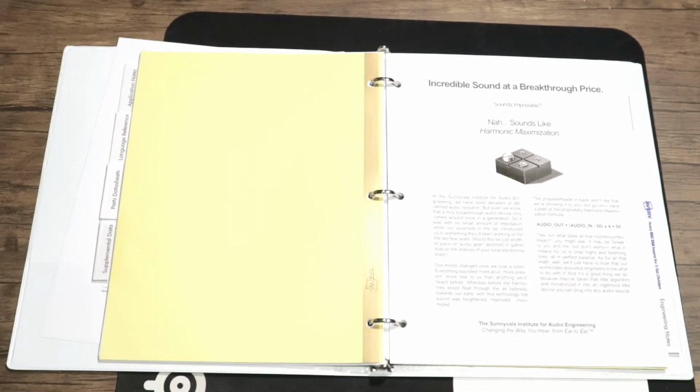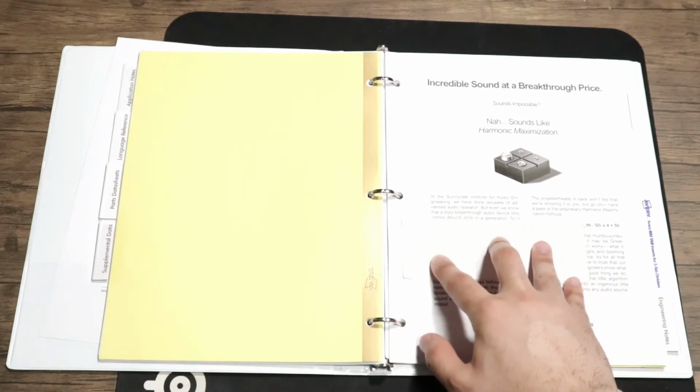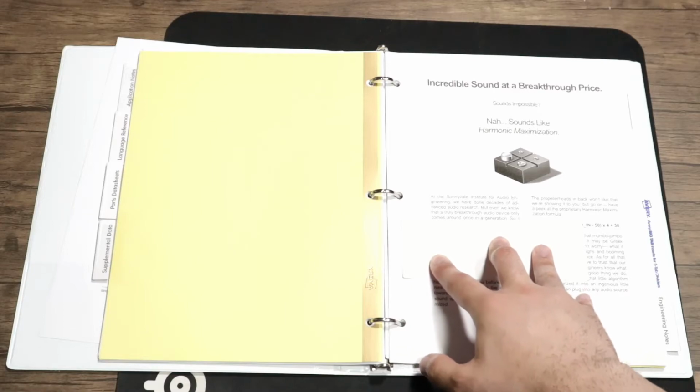Incredible sound at a breakthrough price. Sounds impossible? Nah. Sounds like harmonic maximization. At the Sunnyvale Institute for Audio Engineering, we have done decades of advanced audio research, but even we know that a truly breakthrough audio device only comes around once in a generation.